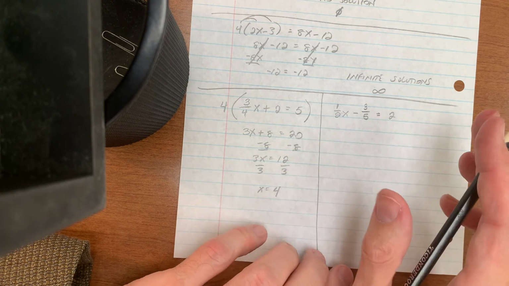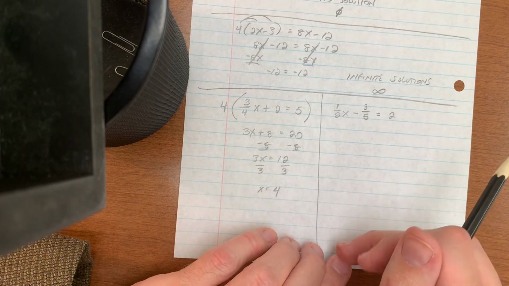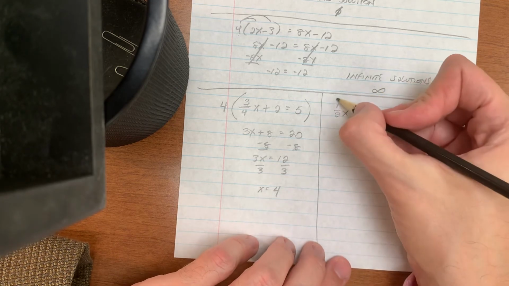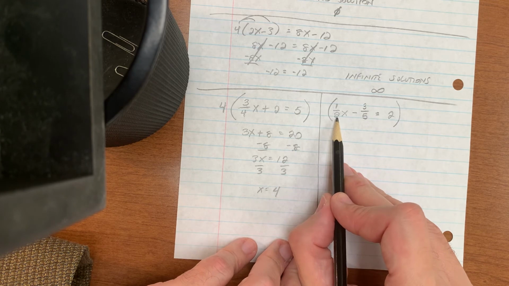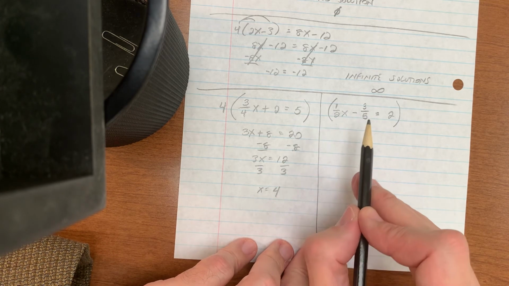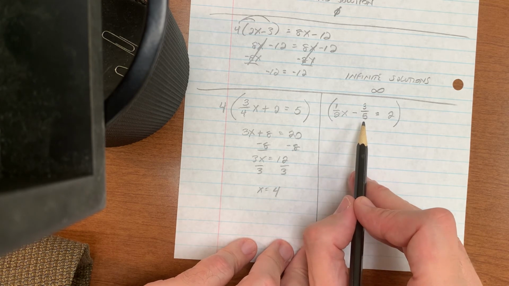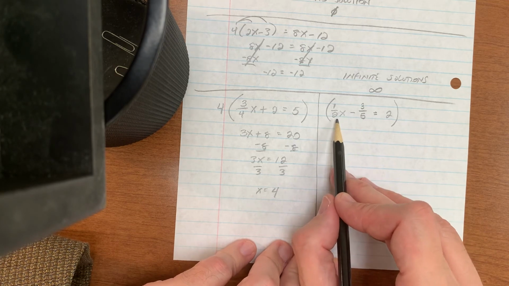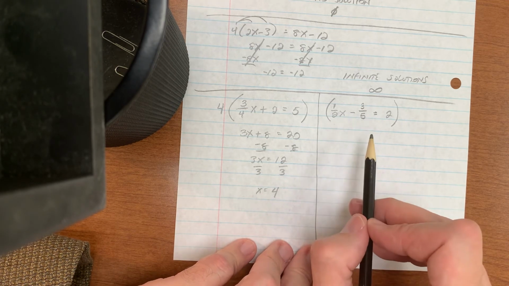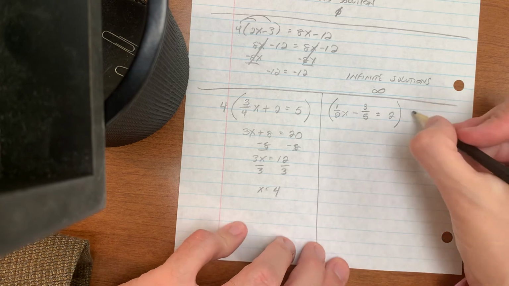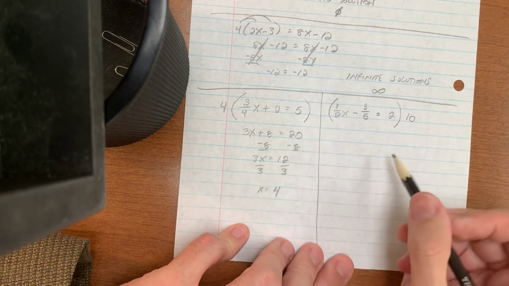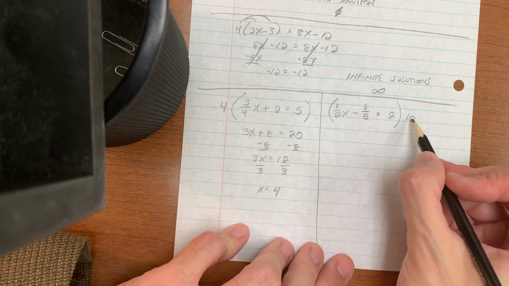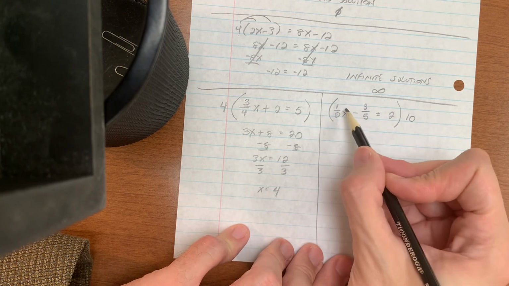Now, I have 2 different denominators. I'm still going to clear the fraction by multiplying by some number, but it's not going to be that 2, and it's not going to be that 5. It's going to be their least common multiple. The easiest way to do this, just multiply them together. 2 and 5 is 10. I'm going to multiply the whole darn thing by 10, putting it over here because I ran out of room over there. So 10 times 1 divided by 2.